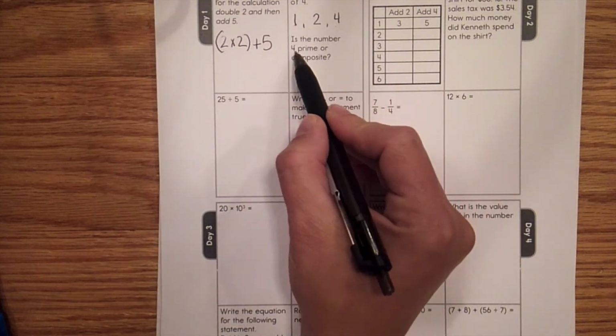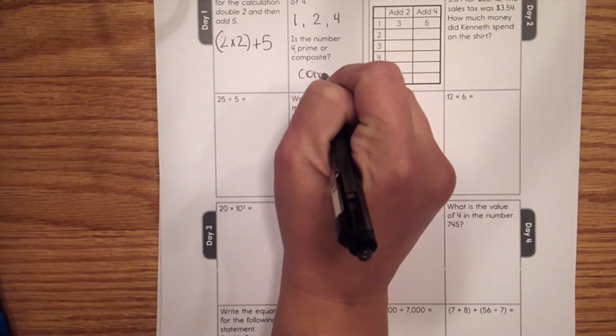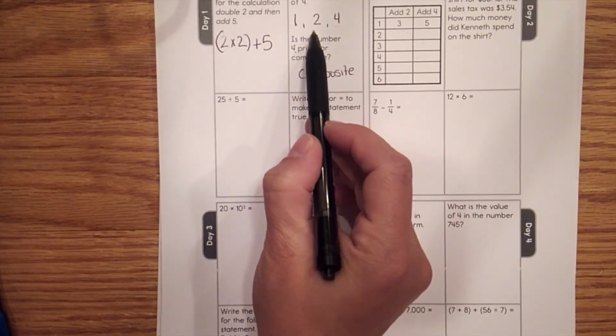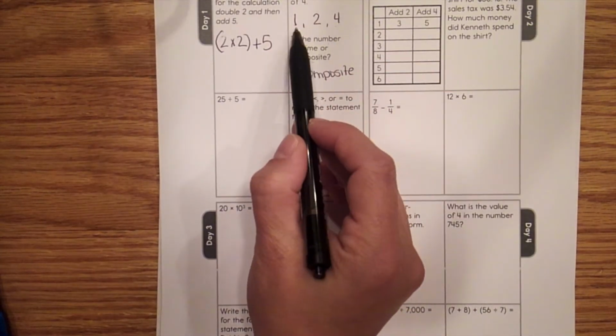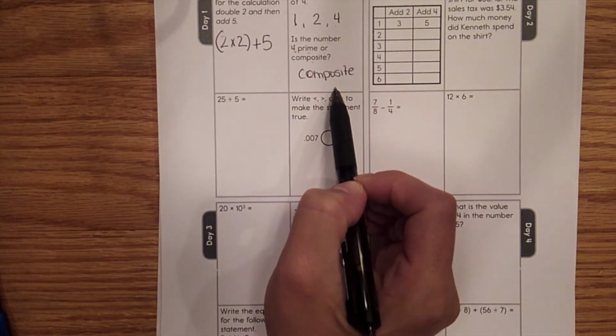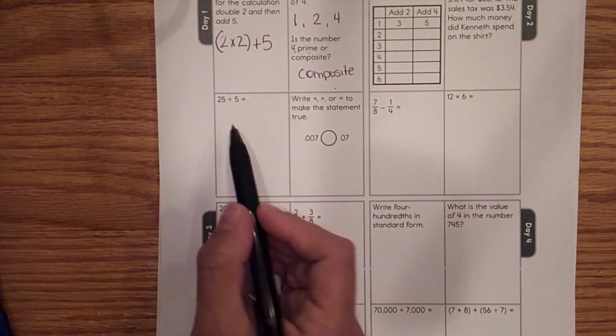Is the number 4 prime or composite? Well, the number 4 is going to be composite because it has this number here in the middle. Anytime you're finding the factors and there's more than just one and the number, it is composite. If it only has 1 and itself as a factor, it's prime.